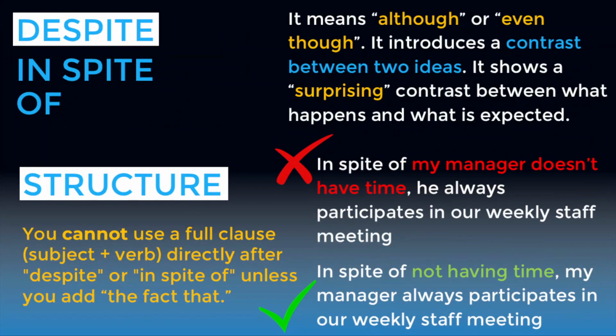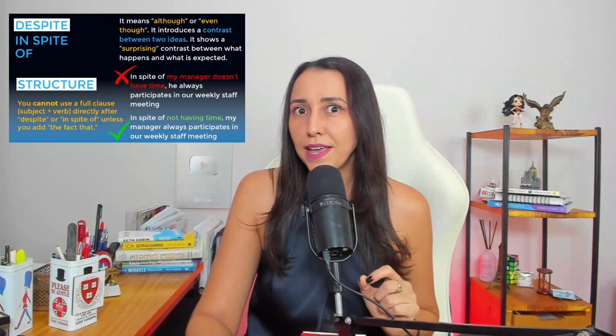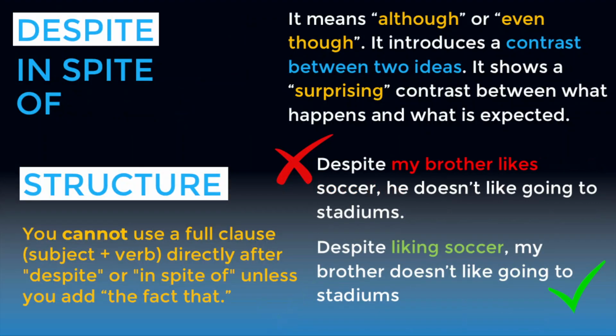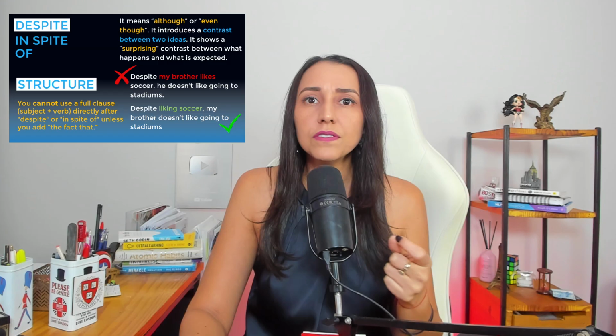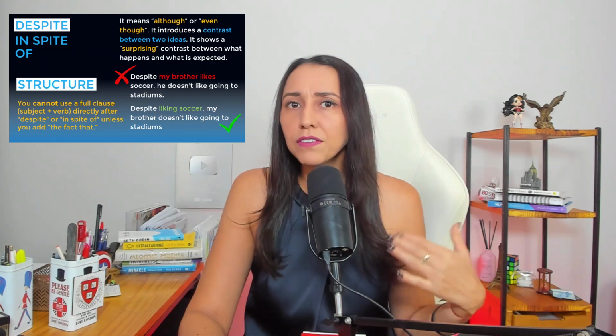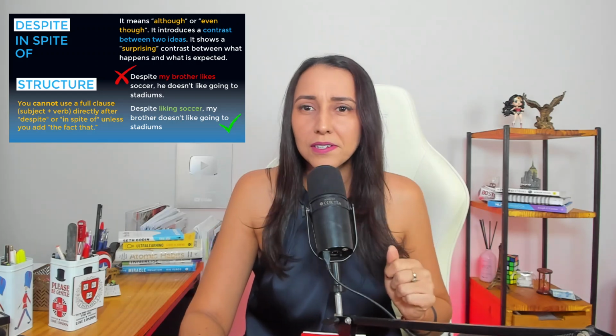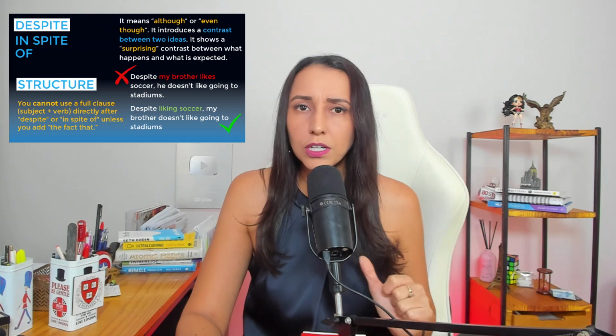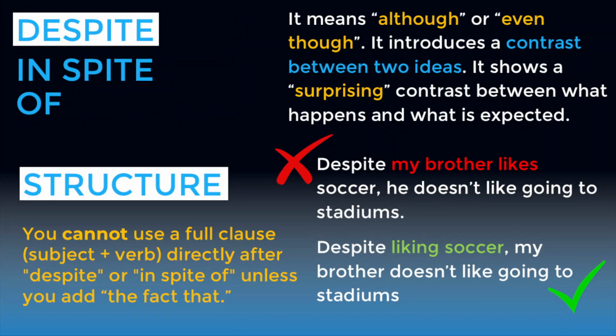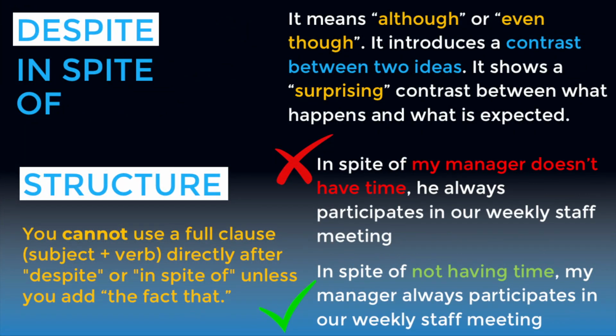Stay with me. So in spite of, now it's a negative example, and I will come back to the negative example. And by the way, if I were using in spite of, I could do the same thing. In spite of liking soccer, my brother doesn't like going to stadiums. My brother doesn't go to stadiums. If I want to avoid repeating like, now that I'm paying attention, my brother avoids going to stadiums. That's good. My brother hates going to stadiums.